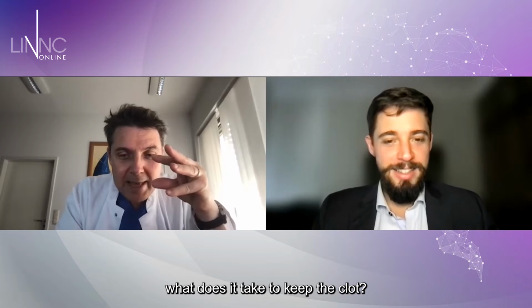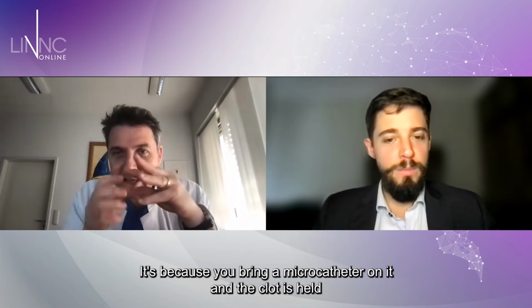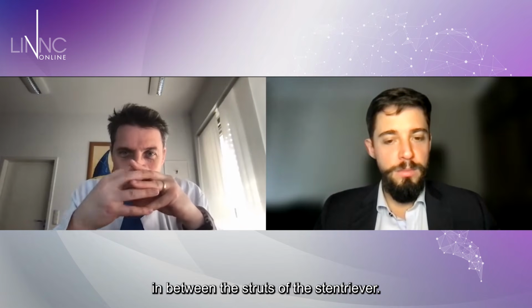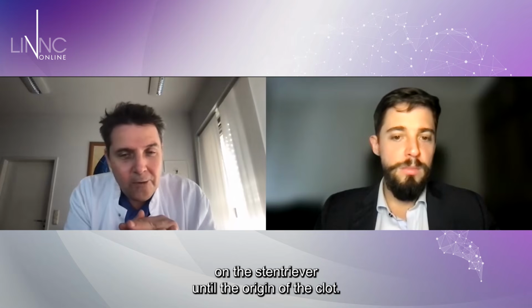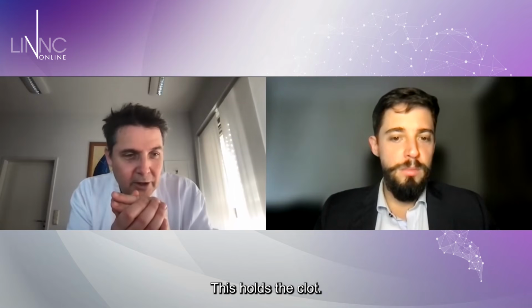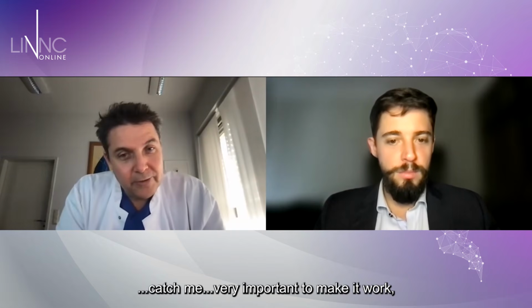And my next one, point three, pinching, is another thing which is very important. When the stent-retriever is open, what does it make to keep the clot? It's because you bring a microcatheter on it and the clot is held in between the struts of the stent-retriever. So once the stent-retriever is deployed, if it's not a Tiger, then push your microcatheter on the stent-retriever until the origin of the clot. This holds the clot. This is something which is specifically with the Catch Mini very important to make it work. Otherwise, it will not.